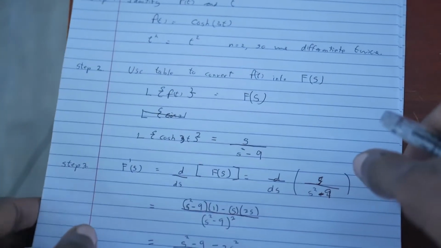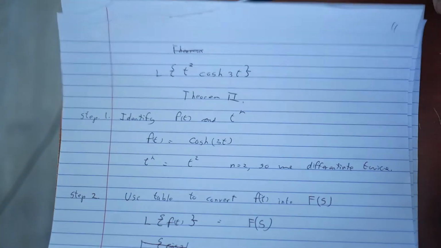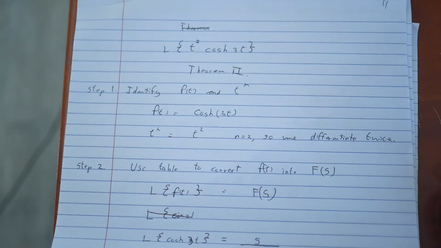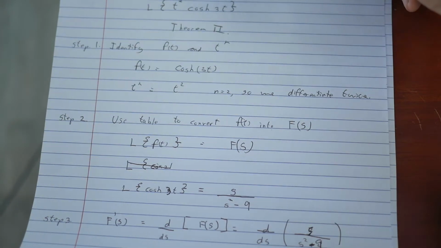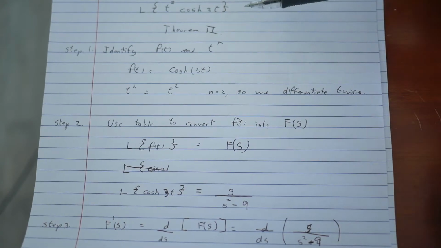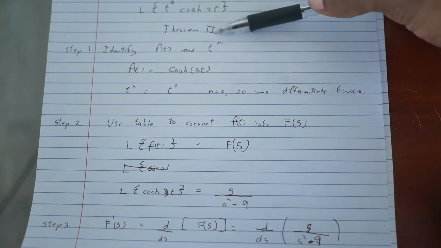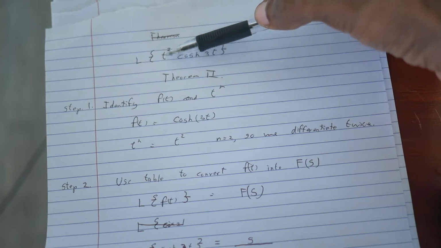Now, next question. Suppose we were asked to find the Laplace of t squared cos 3t. When you're multiplying by t to the n, or just t in general, you identify f of t and then find f of s, and you have to differentiate f of s by whatever the power n on the t is. So it's t squared.